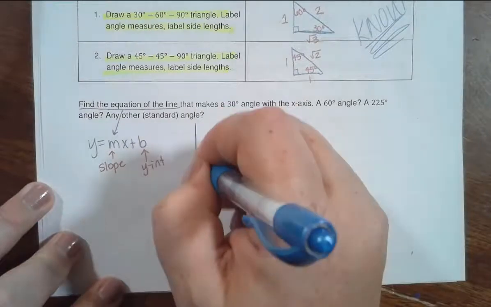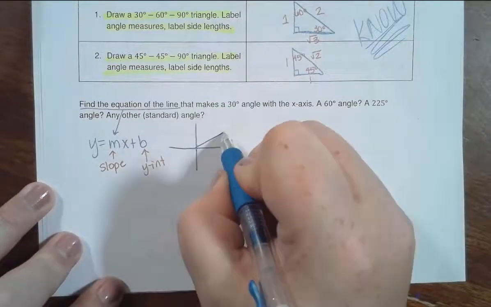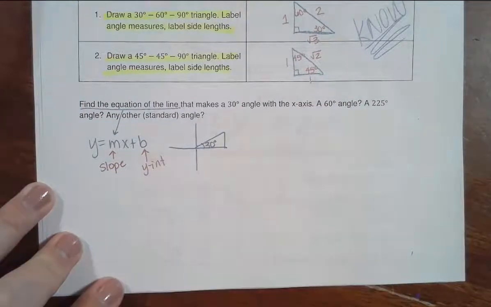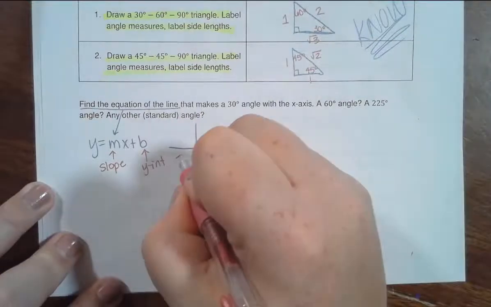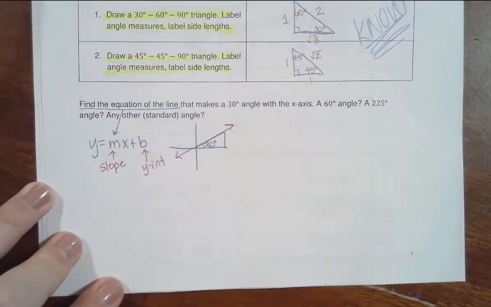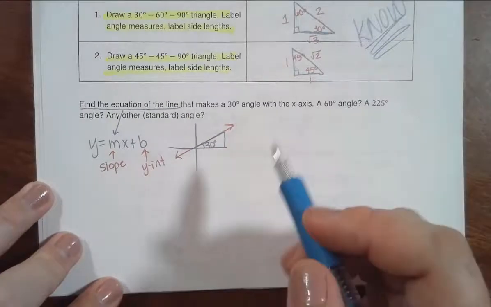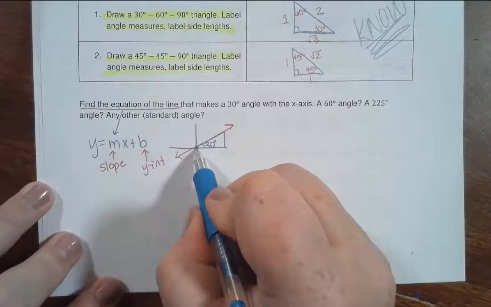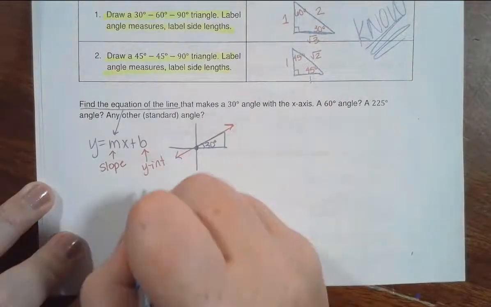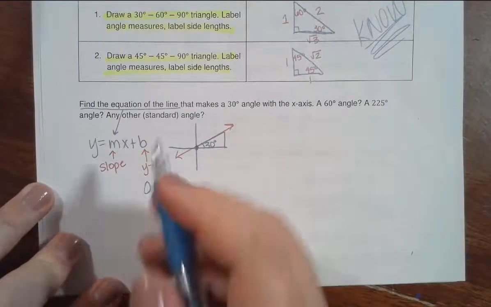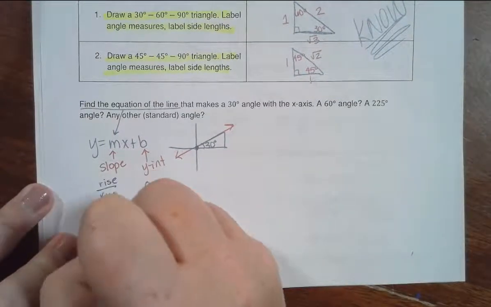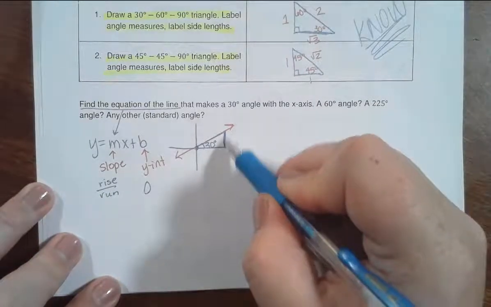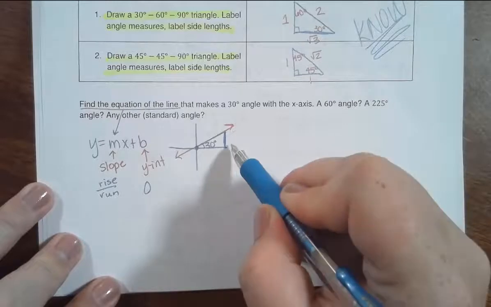So we're something like this. This is 30, right? Now, so what we're looking for is the equation of this line right here, right? That creates that 30-degree triangle. So in order to find this, we need to know our y-intercept, which here, right, is going to be 0, 0, right? And we need to know our slope. And our slope is our rise over our run. So our rise is this side, right, which is the opposite side of a 30. Remember, opposite of 30 is 1, right? And then we need to know our run.